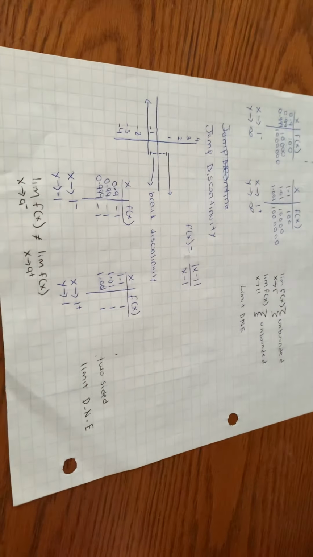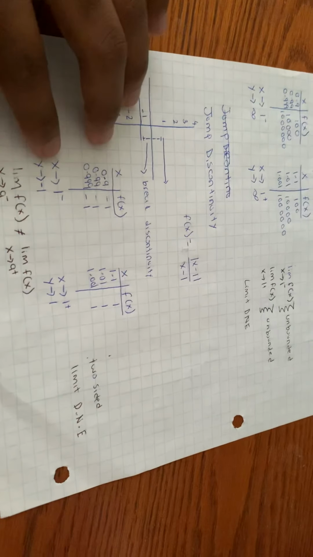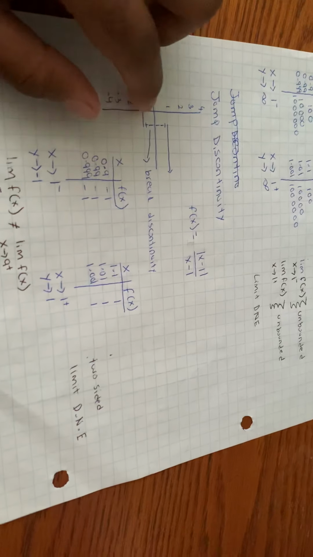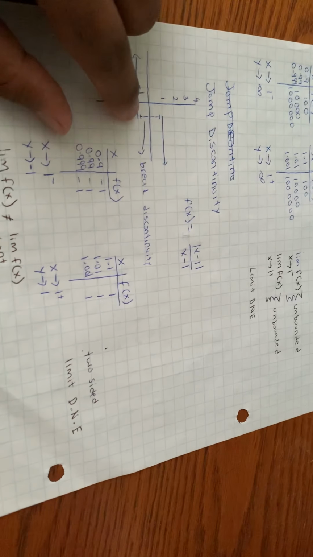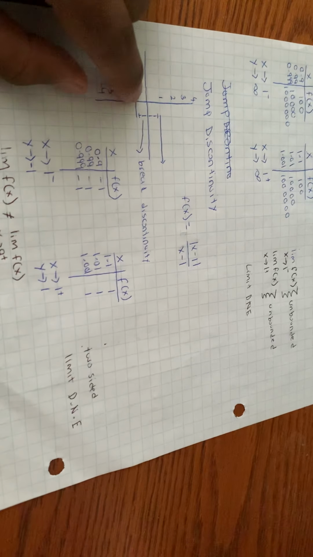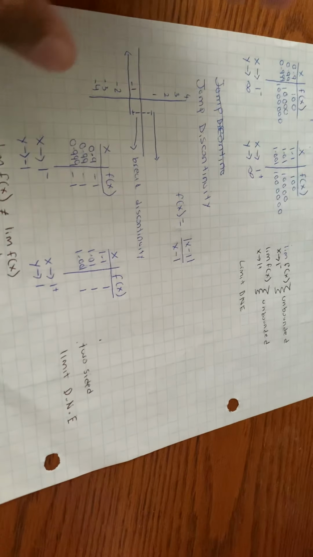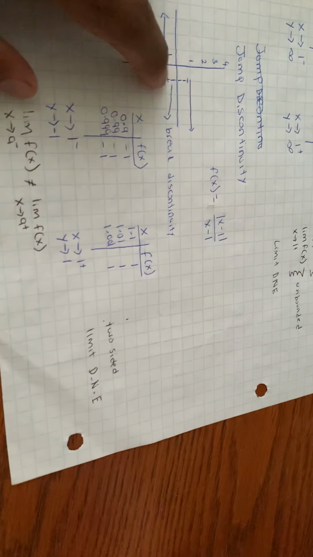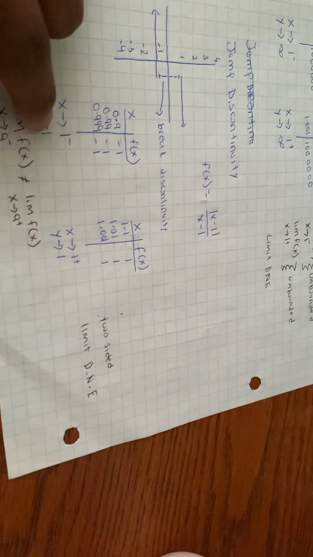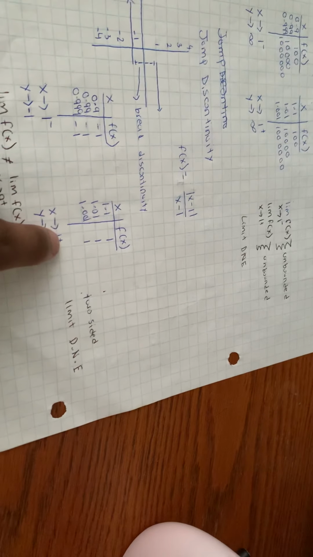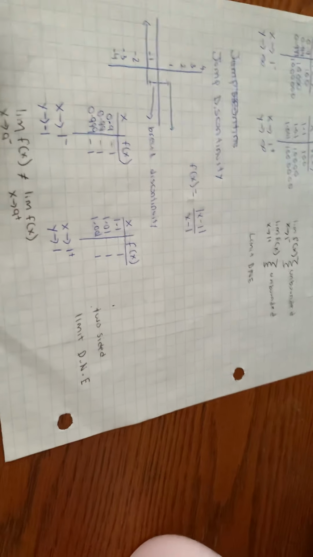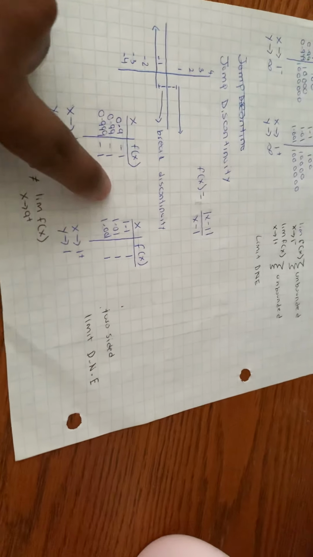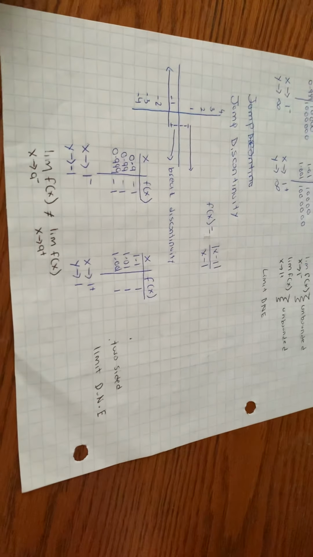But algebraically, what happens is the limit of approaching this number, in this case 1. When you're approaching this number, the y value of the left side will not equal the y value of the right side. Over here, you'll see that when x is approaching 1, where the break happens, y is approaching negative 1. Now when x is approaching 1 from the right side, y is approaching positive 1. Because these two don't match up, the two-sided limit does not exist.